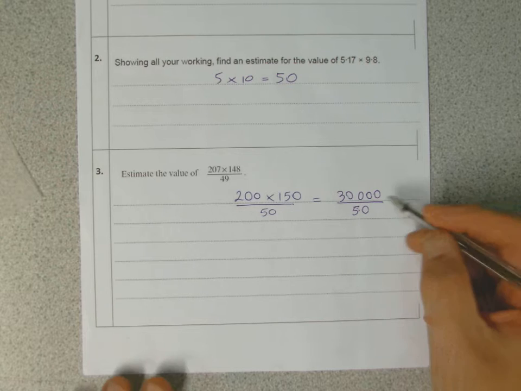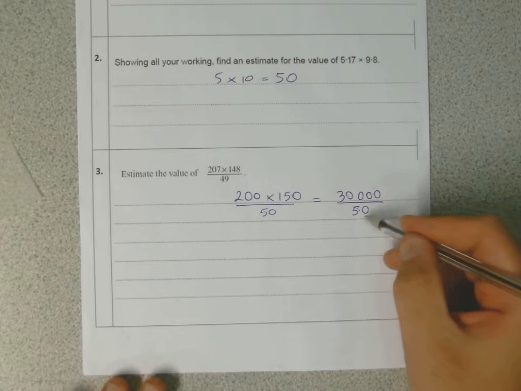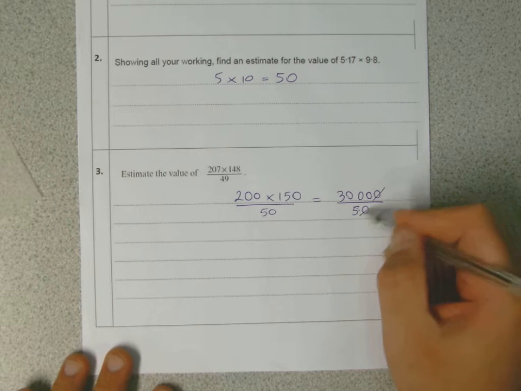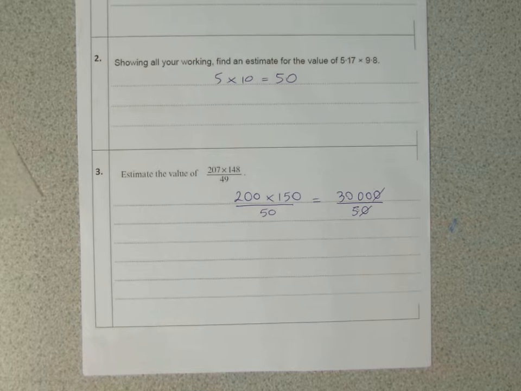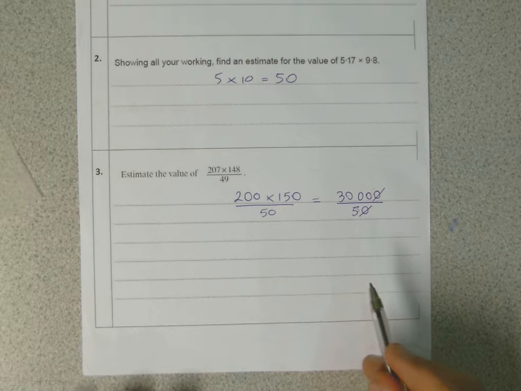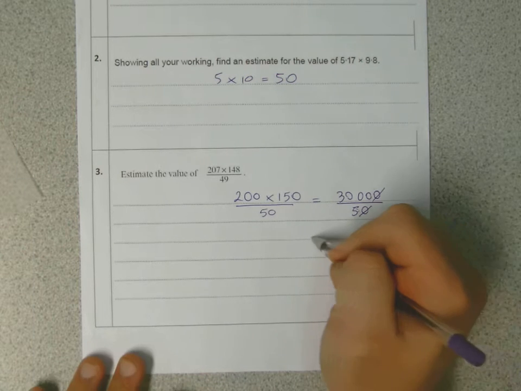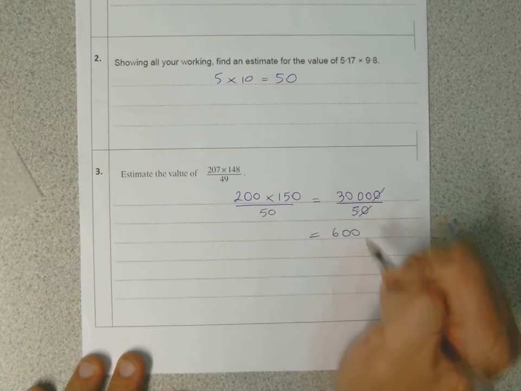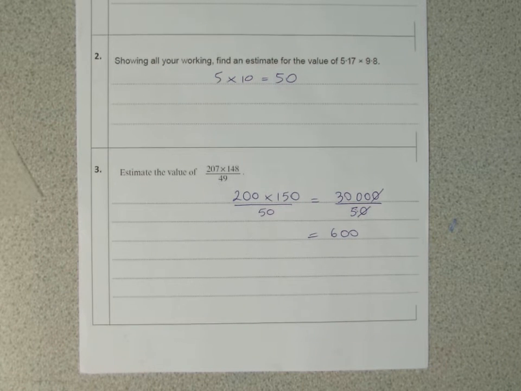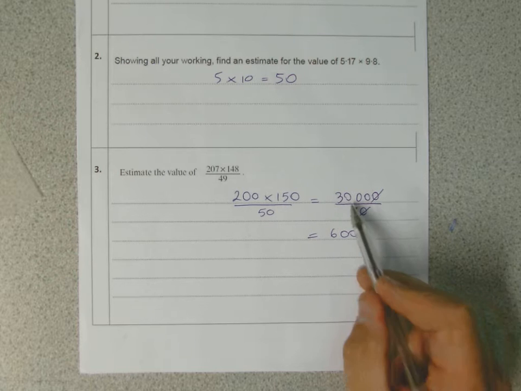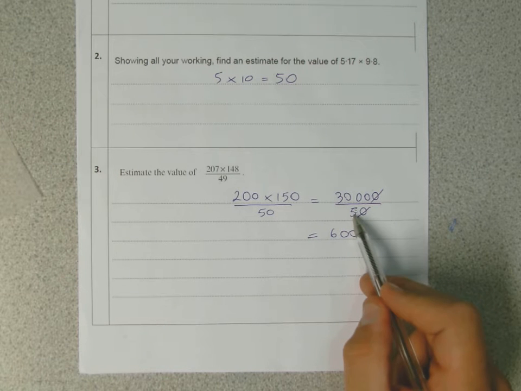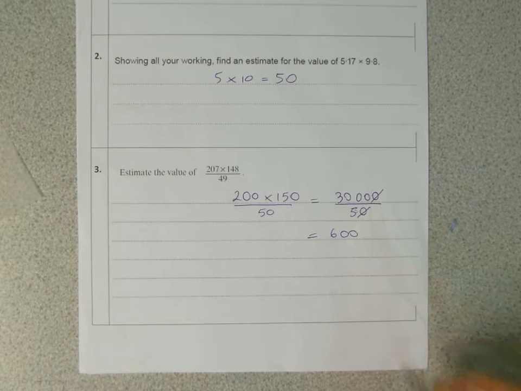Okay, now you've got a number on the top, number on the bottom. The zeros will cancel. Okay, and you've got 3,000 then divided by 5. Okay, that works out to be 600 because of course, 30 divided by 5 is 6, and you've got 2 zeros here then.